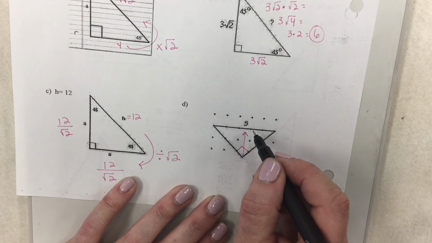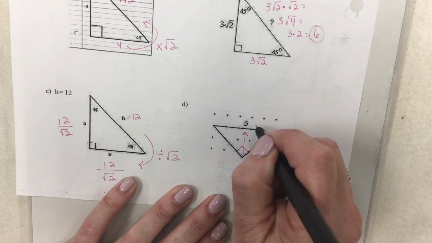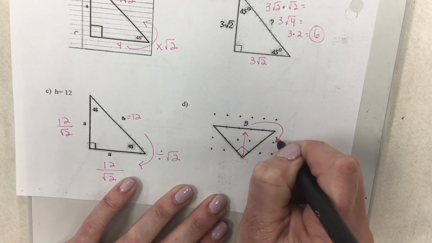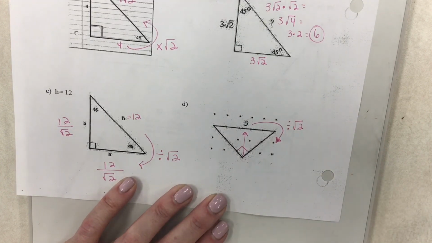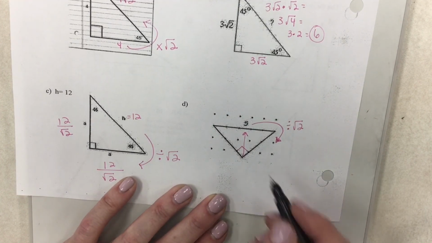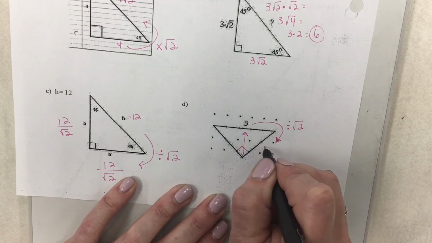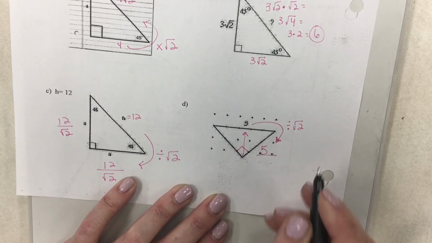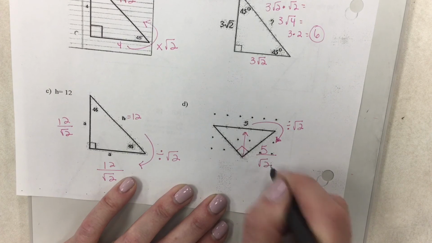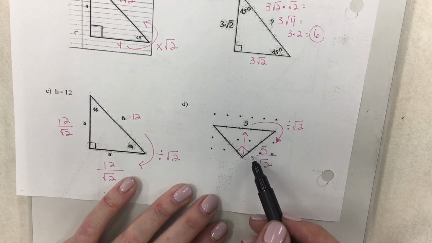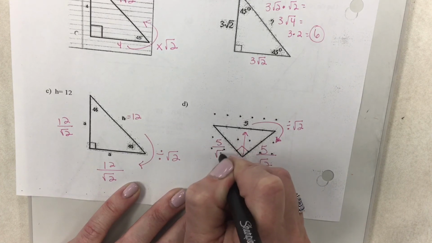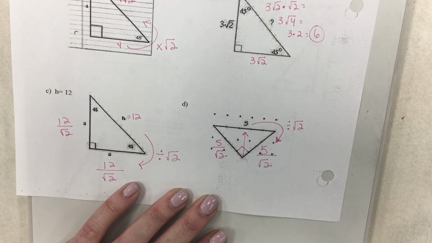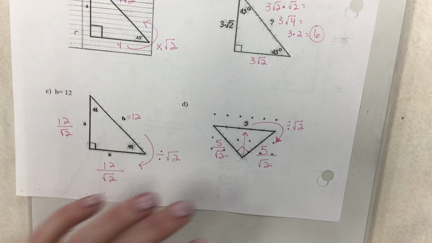So if my hypotenuse is 5, from the hypotenuse to the side, I divide by the square root of 2. So this side becomes 5 over square root of 2. And if this side is 5 over square root of 2, what's this side? That's perfect. 5 over square root of 2. Okay?